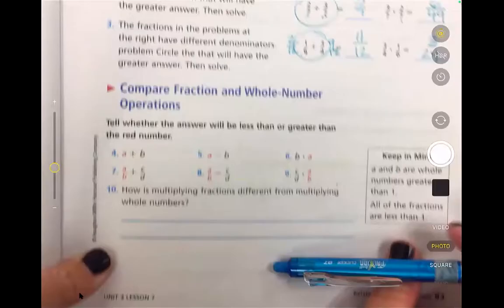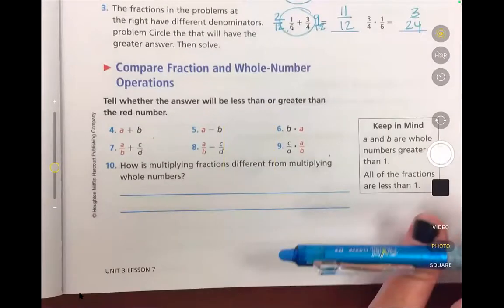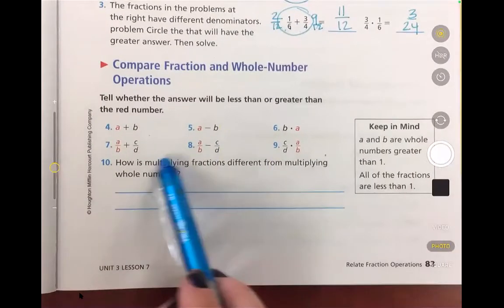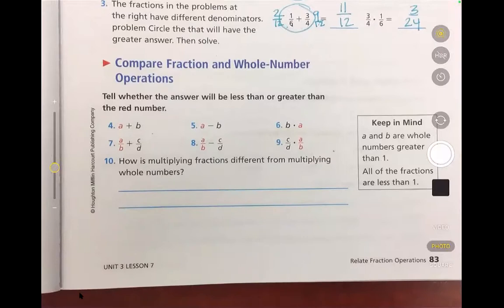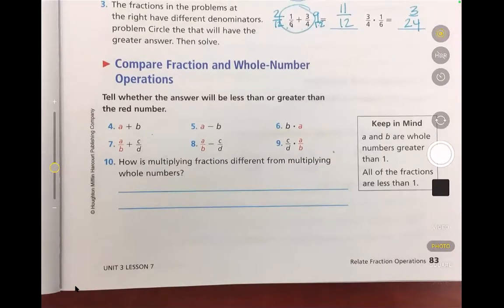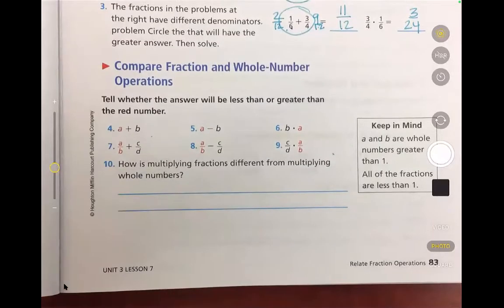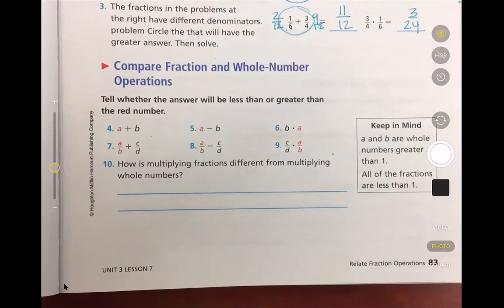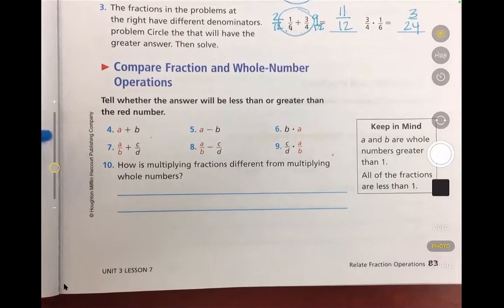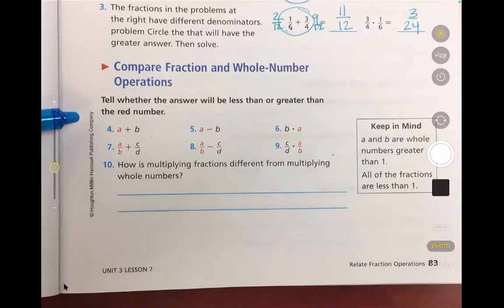All right. These, I'm going to be honest with you guys, a lot of times confuse me, but I'm going to do my best, and I hope that you do too. Sometimes I like to just substitute numbers in where they have the letters because I can see it better with numbers. So if that helps you, please feel free to do that. But it says, tell whether the answer will be less than or greater than the red number.